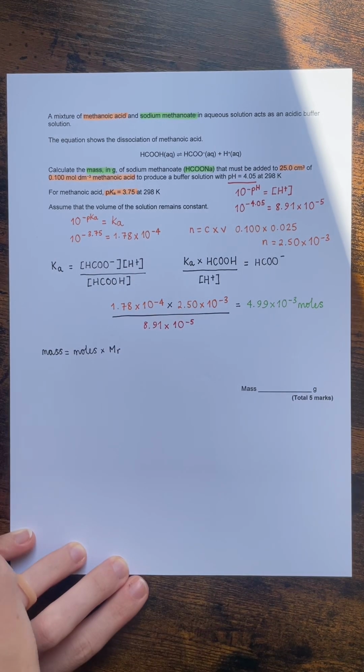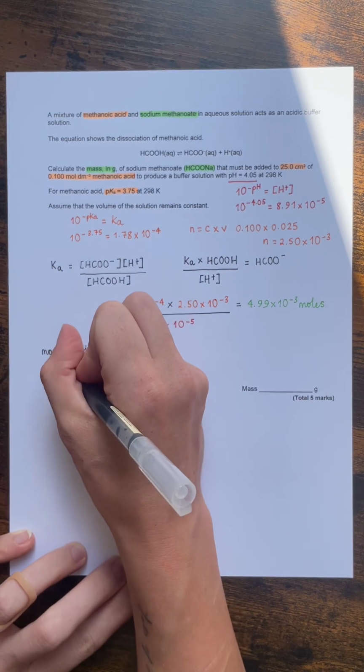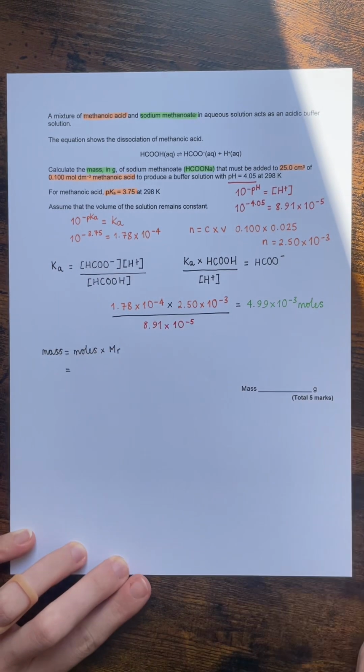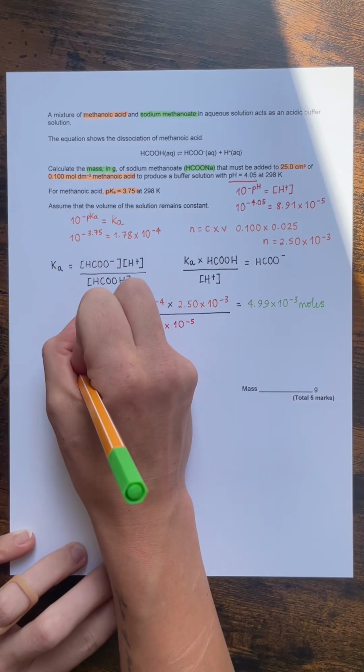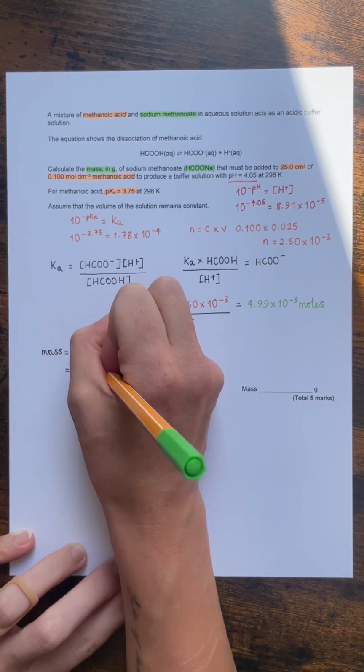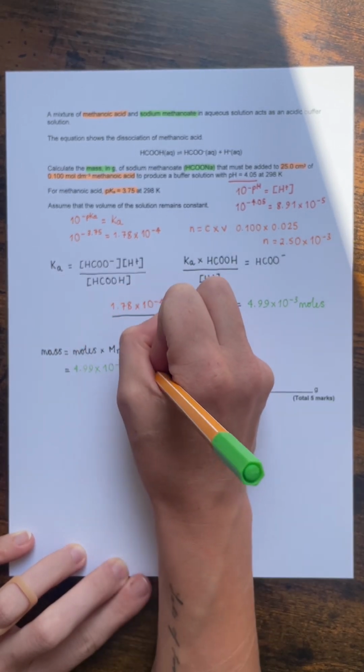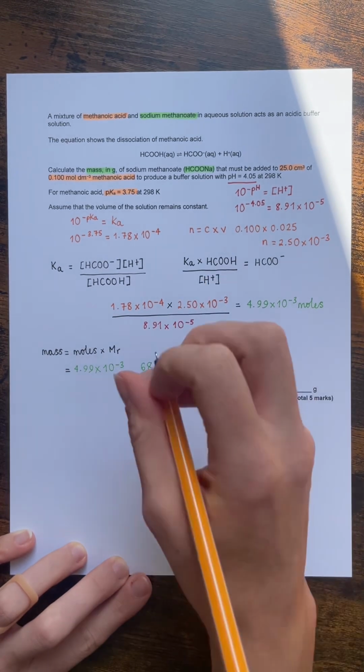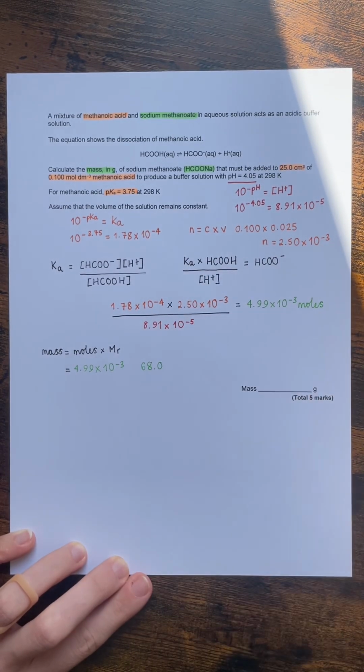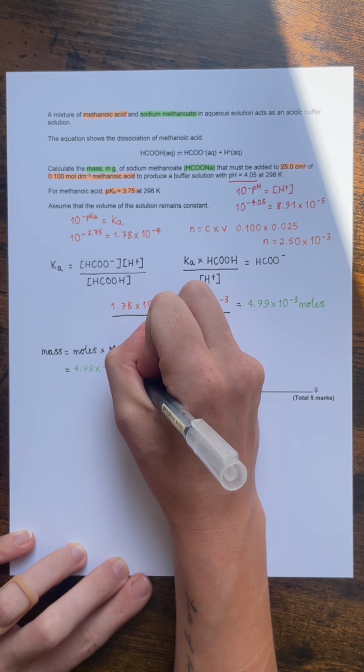We can work out the Mr from the formula we were given, HCOONa. So the Mr I get to be 68. So we're going to do 4.99 times 10 to the minus 3 times by, I should write it as 68.0. All Mrs should be to 1 dp.